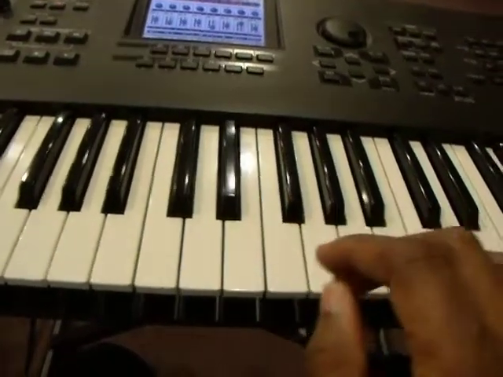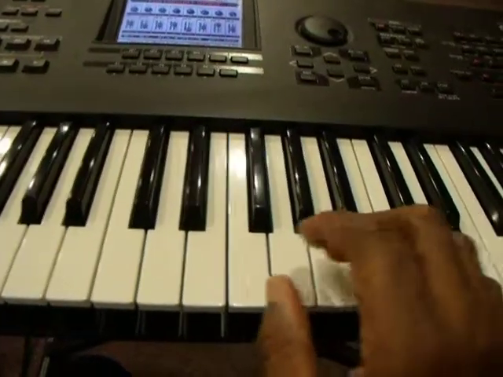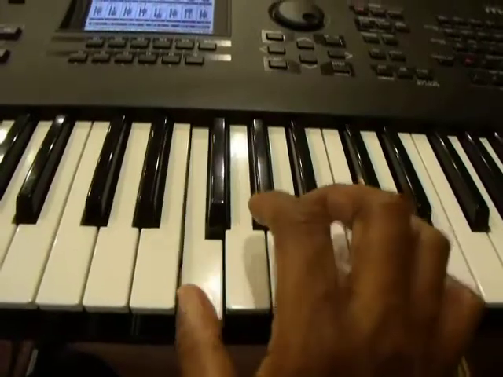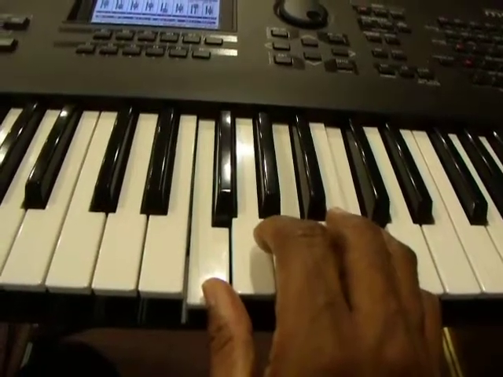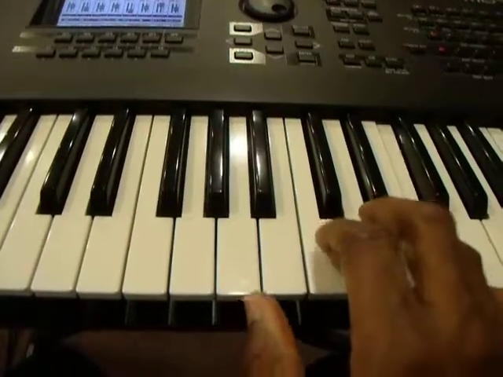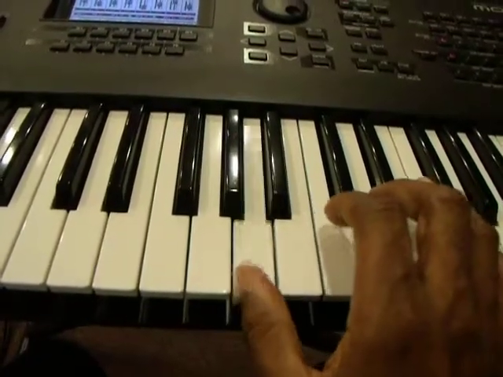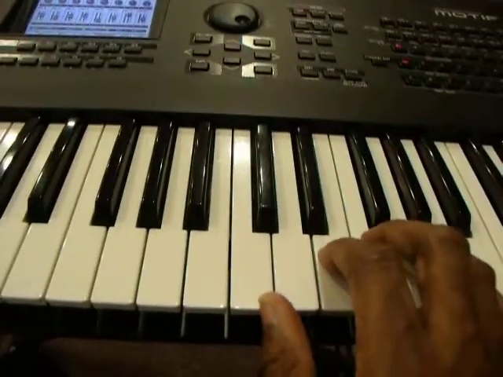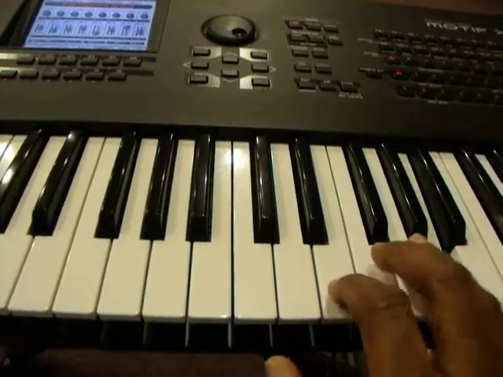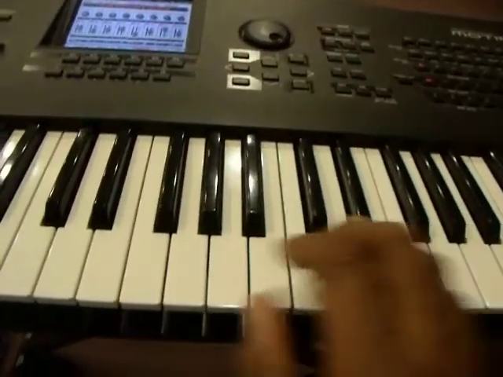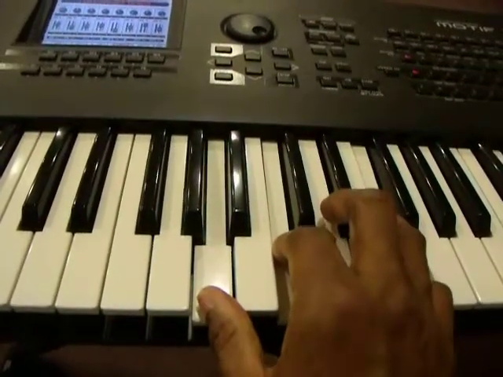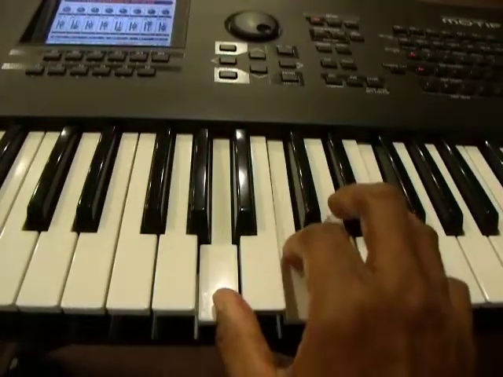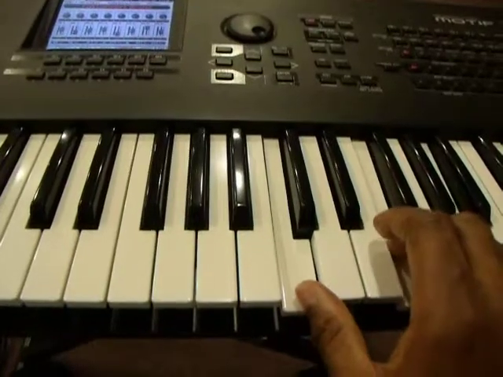So, I'm going to do the same thing with the F major chord, root position, F, A, C. Then first inversion, F is on top, A, C, F. And then now when F is in the middle, C, F, A. So the same chord, different positions: root position, first inversion, second inversion.